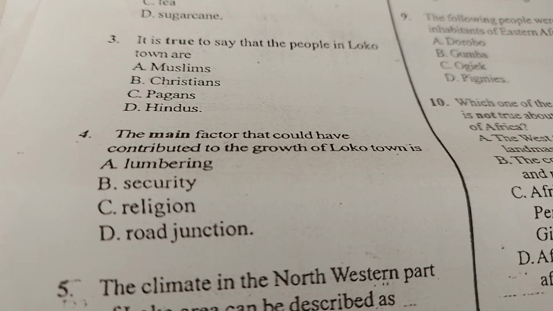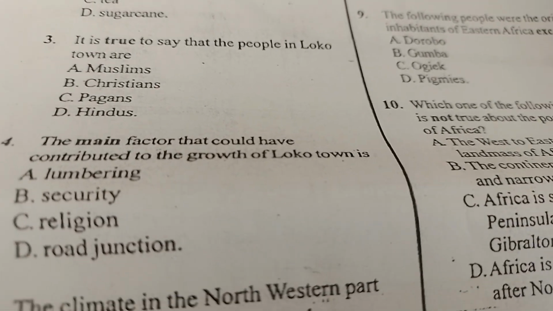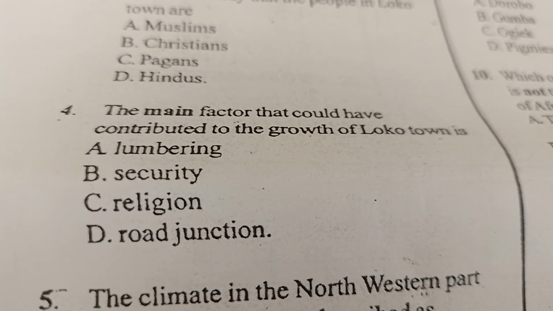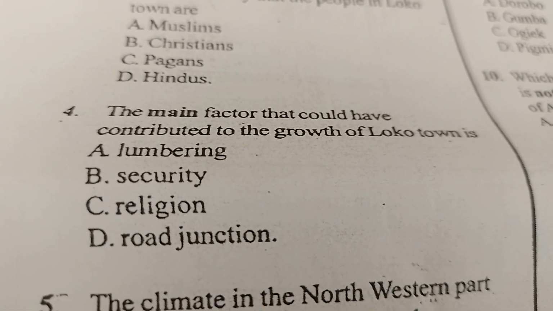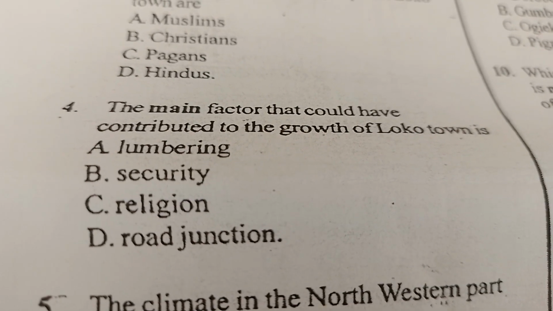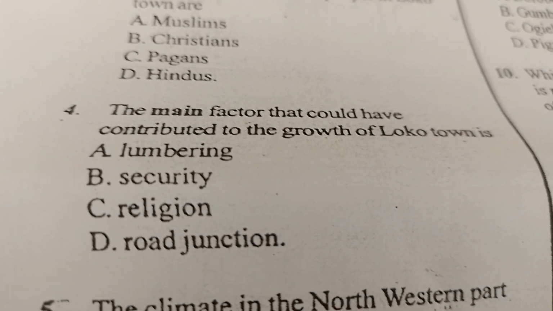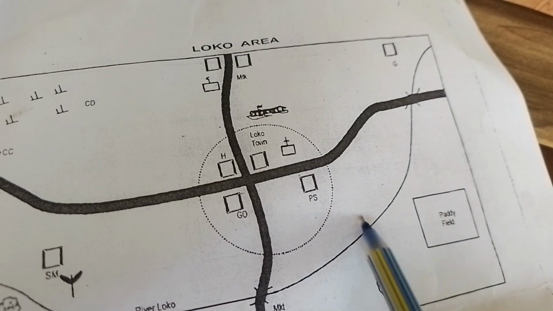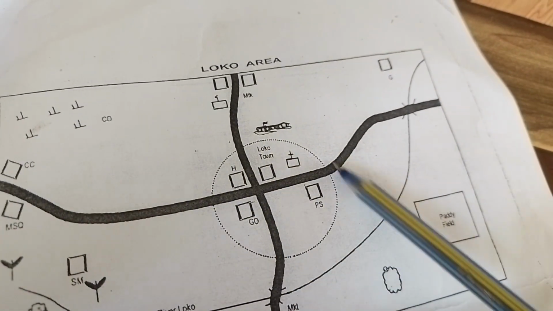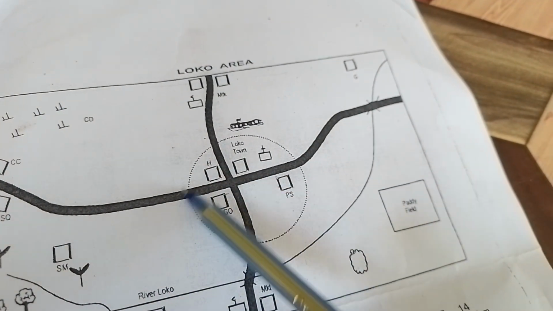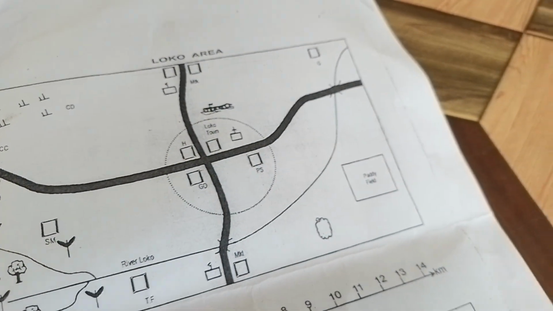The main factor that could have contributed to the growth of the town, I always say, learners, that under map reading, the towns grow because of the transport network, or the road junction. In fact, you can confirm this one from the map. You can see where the town is, and the town has grown at the road junction or the transport network.